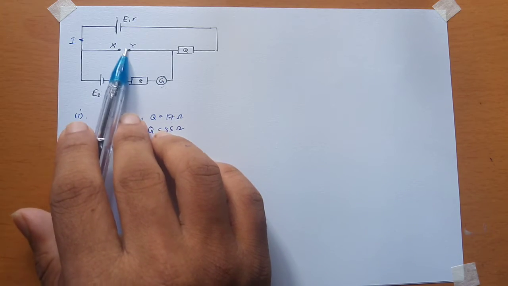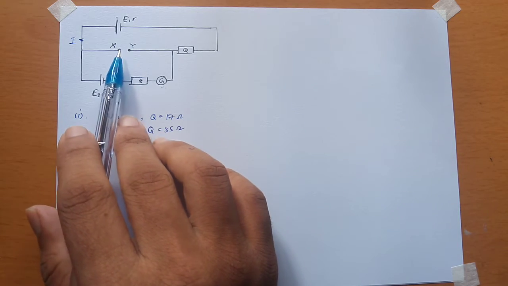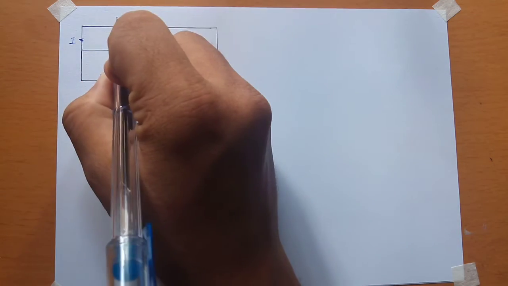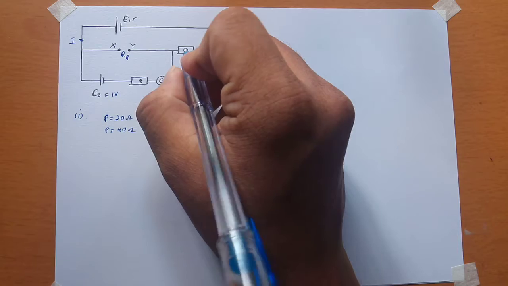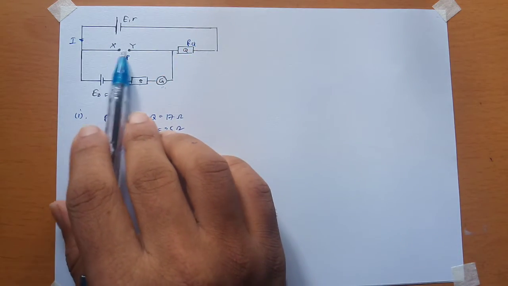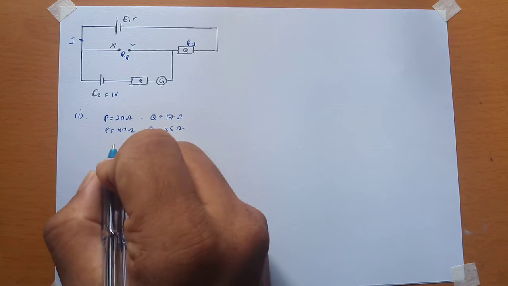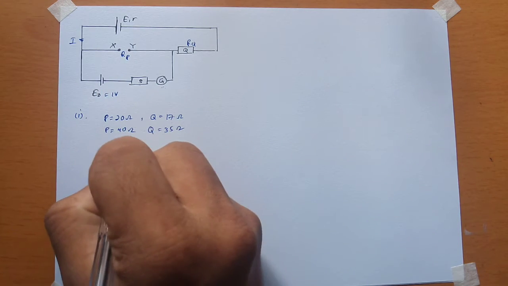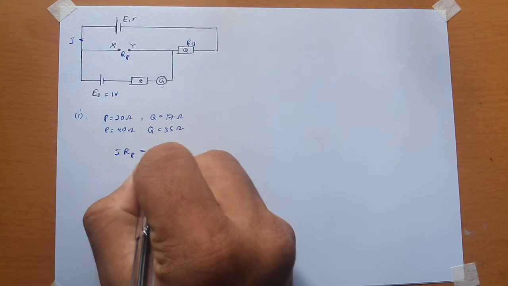Now let's take the resistance of P as RP and the resistance of Q as RQ. This potential difference is equal to this one, so I can write I into RP equals E0.